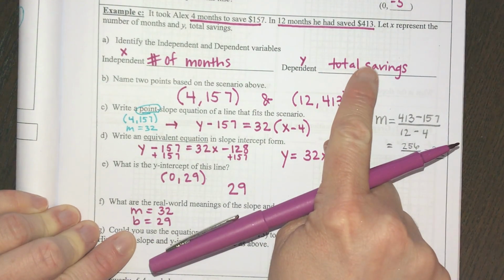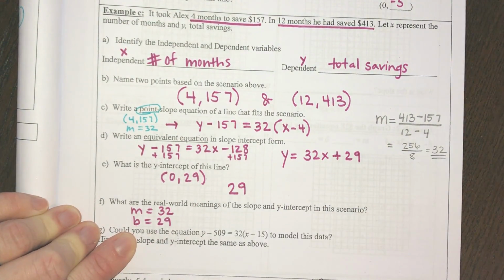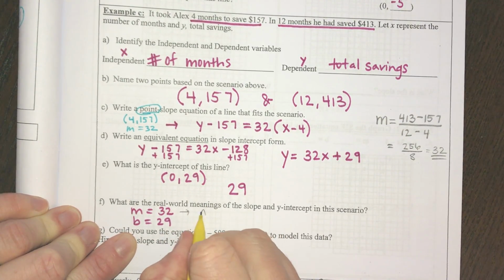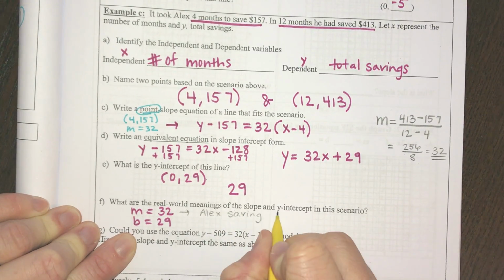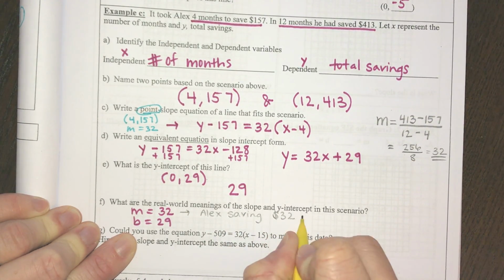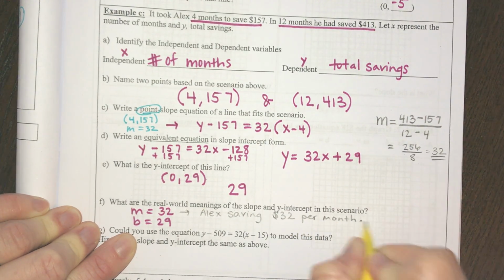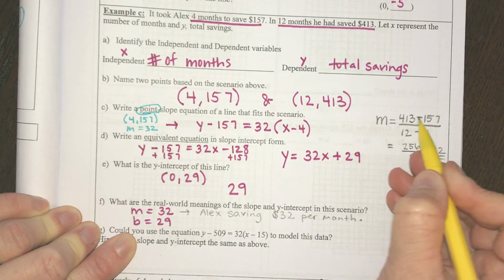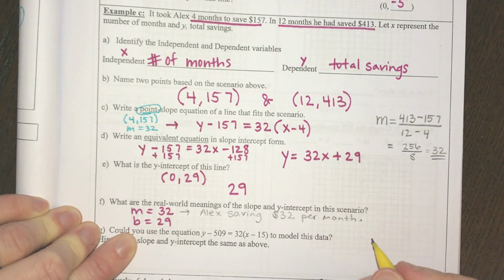And I know what my change of y is. It's savings per months. So 32 represents that Alex is saving $32 per month. So again, y was savings per x, because that's how you calculate slope. Y's per x's, and y was savings, and x was months.